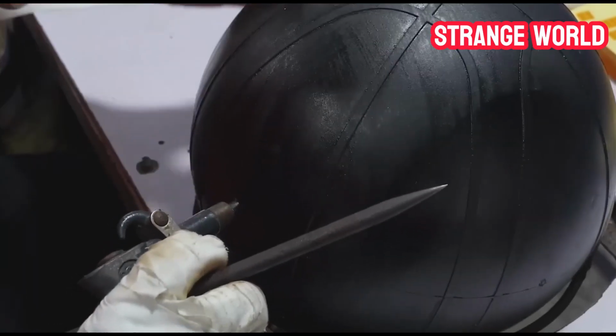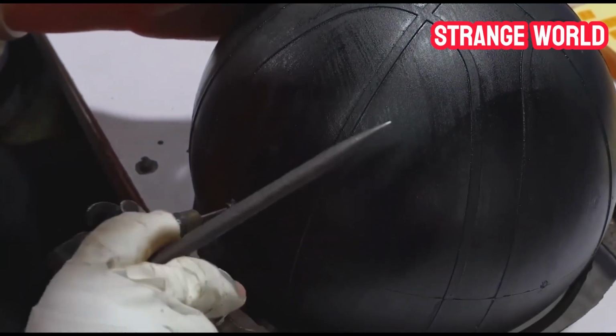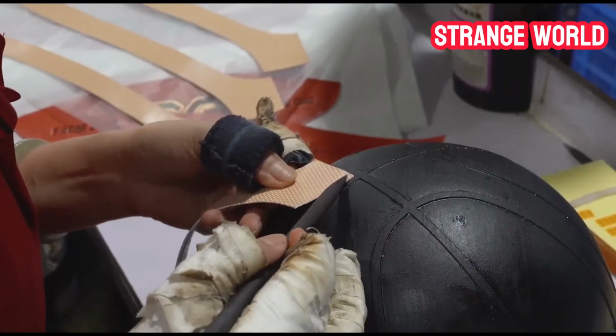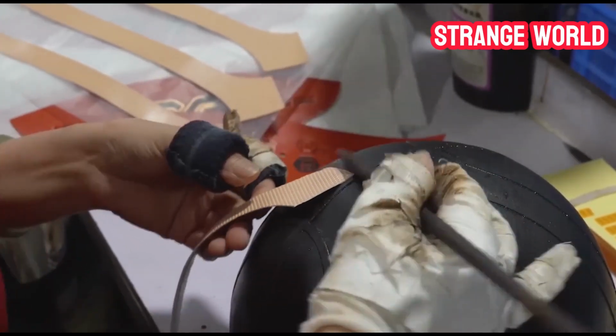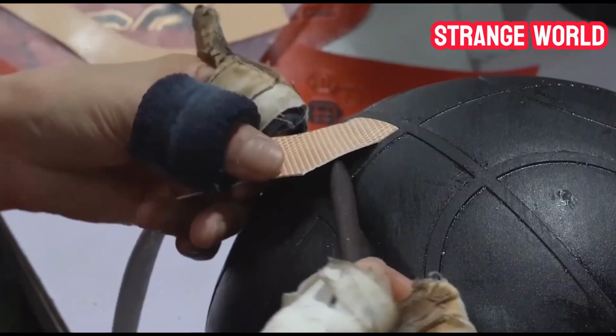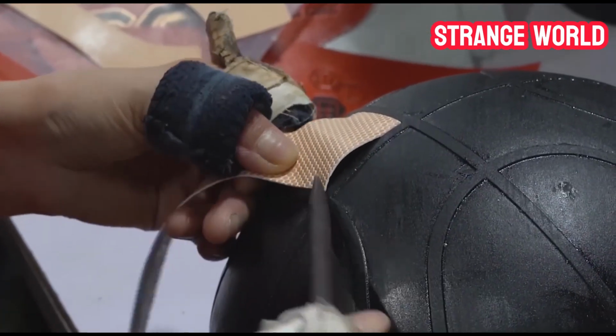Molding. The panels are then aligned and placed around the wound bladder. These panels are often glued together and sometimes stitched for added durability. The ball is placed into a mold and heated to bond the panels together.